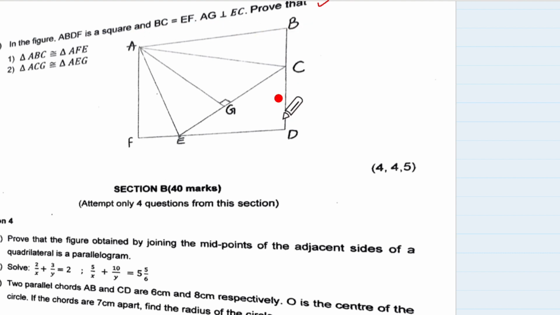ABDF is a square and BC, that is this, is equal to EF. AG is perpendicular to EC, and we have to prove that triangle ABC, that is this triangle, is congruent to AFE, that is this one.